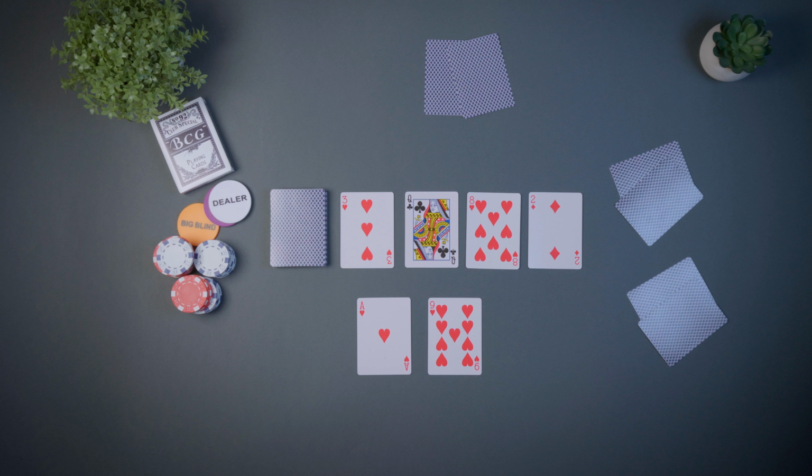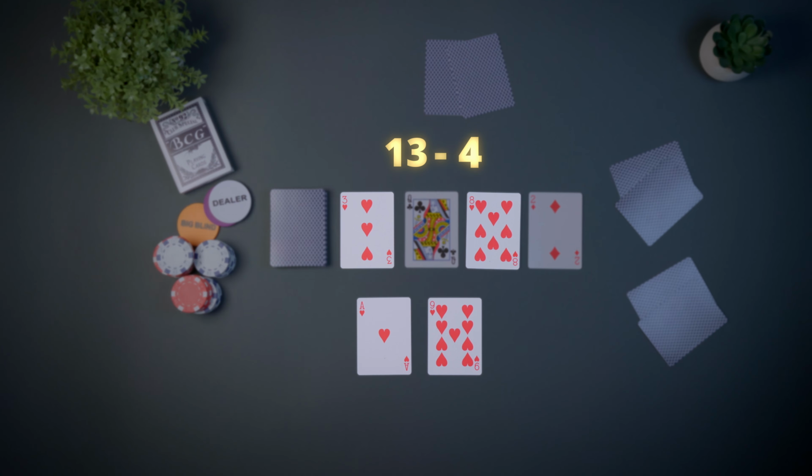So let's figure out how to calculate our equity. To do this, we first need to count the number of our outs. In this example, we need one card to make a flush. So all cards of the heart suit will be our outs. We know that there are 13 cards of one suit in the deck. 4 cards are already face up on the table, which means there are 9 cards left in the deck.